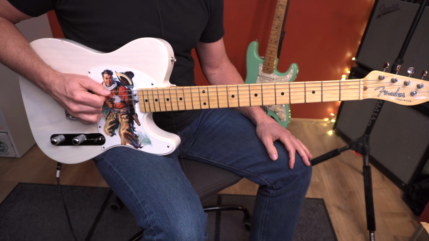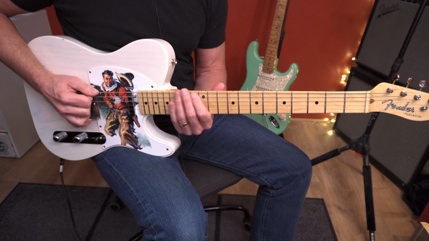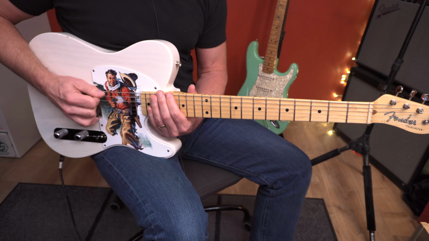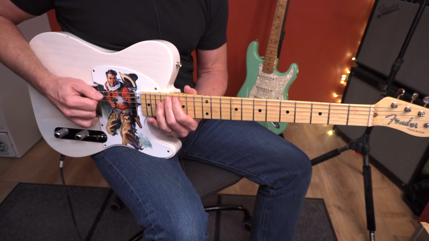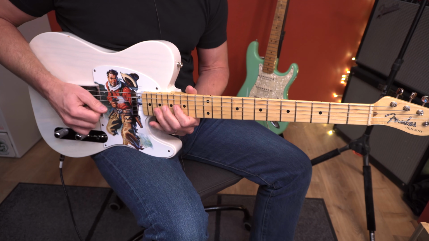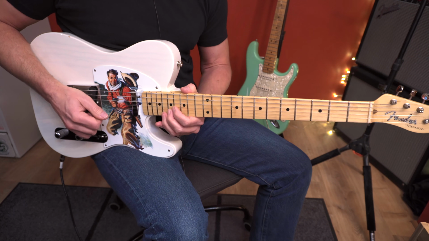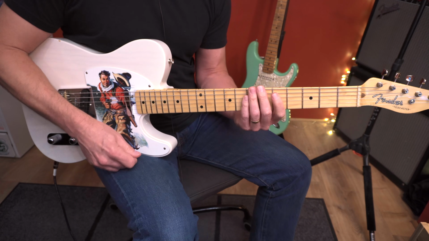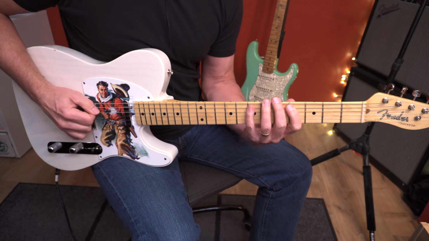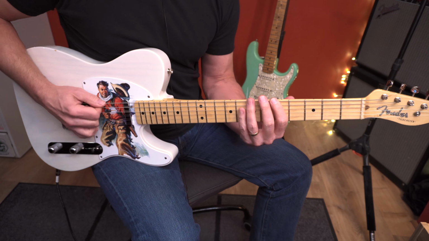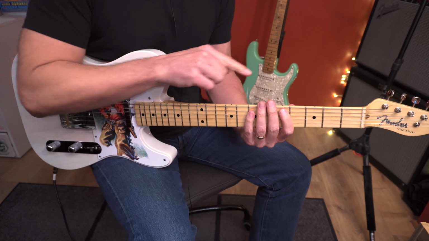Let's put that whole scale on a single string. Ooh, still got some room to go. Right? Covering the whole guitar. Let me do the same thing with the A major pentatonic scale. Right? Let's find that down there.